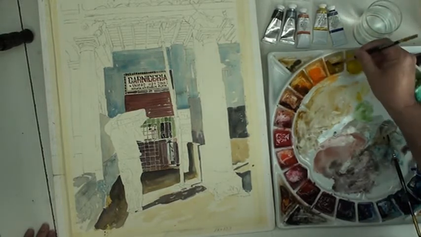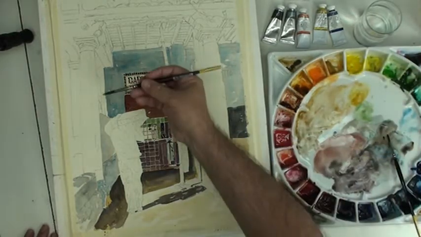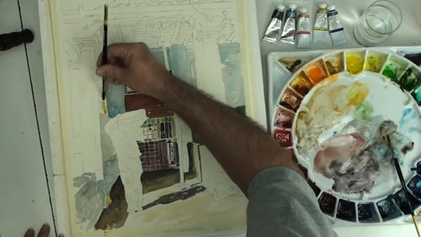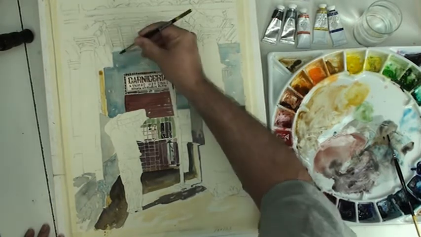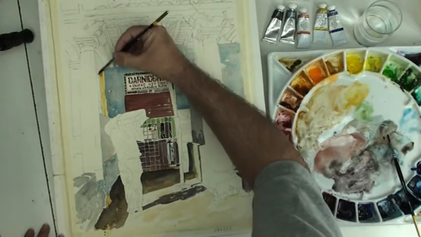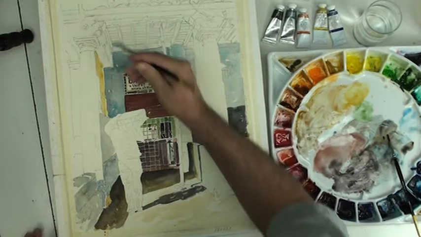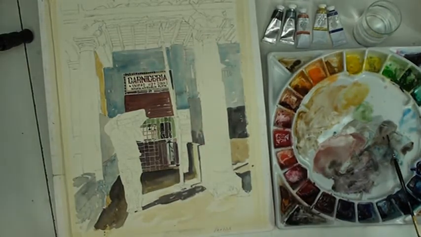A little bit of yellow ochre, a little warm yellow, suggesting a little warmth, which is going to contrast even more with the shadow that's going to come in here. Again, painting around my main columns. These guys are going to be pretty much white.